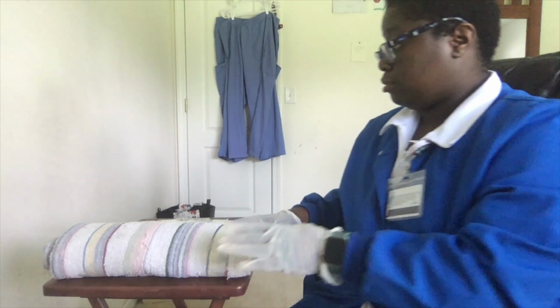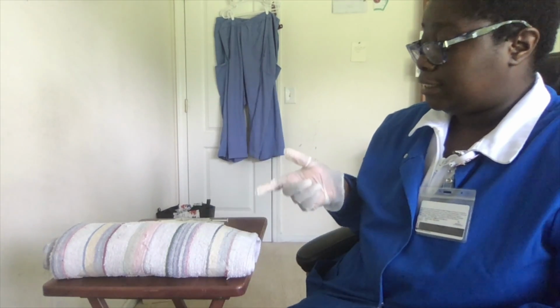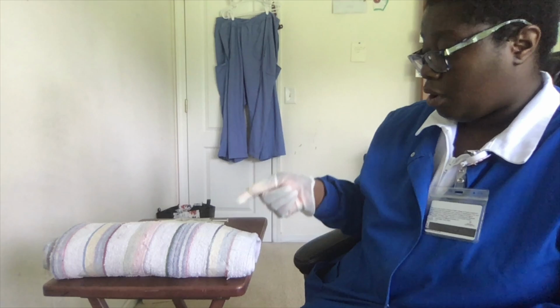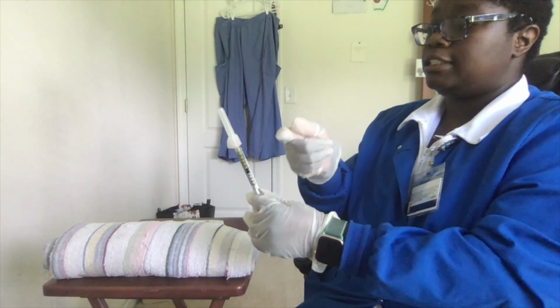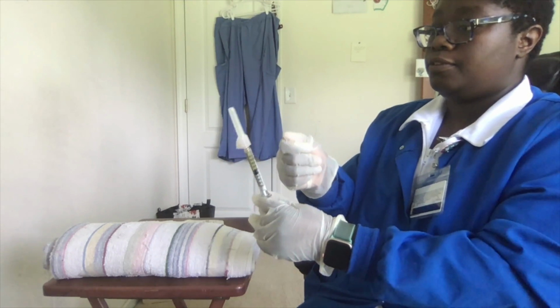So now I'm going to scan your barcode on your armband. And I'm also going to scan the barcode for the medication.